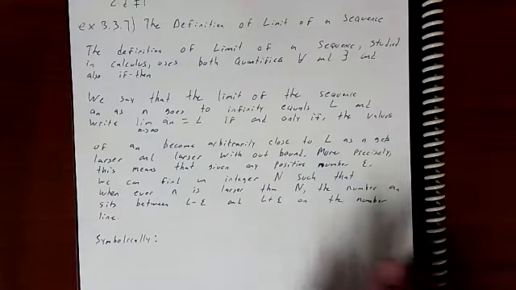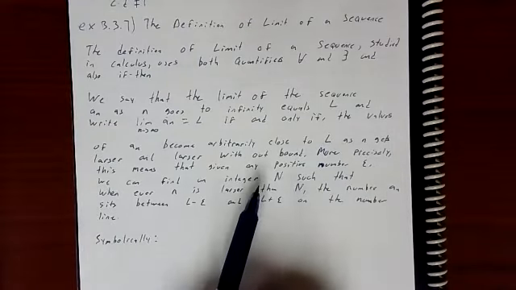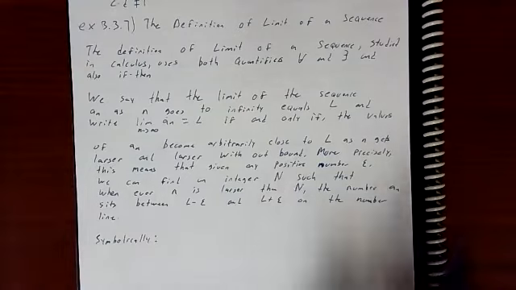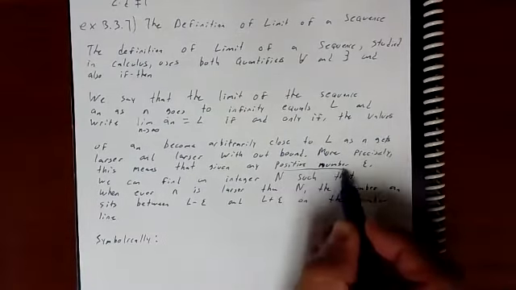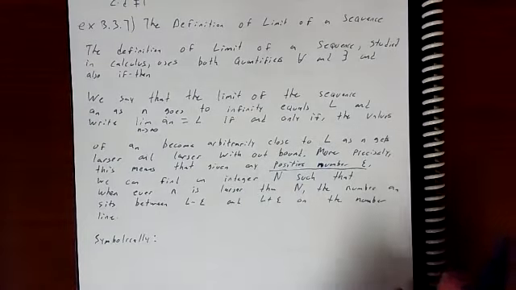So let's see here. For any positive number epsilon, let's underline this so you can start answering the question. Any means we should use the for all.